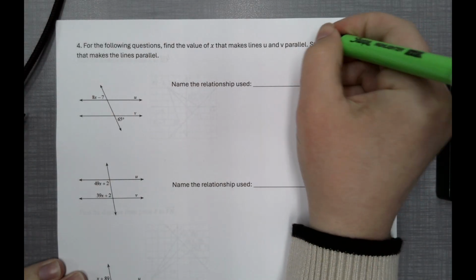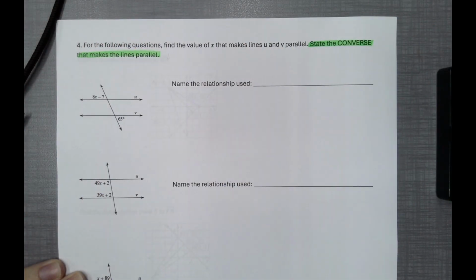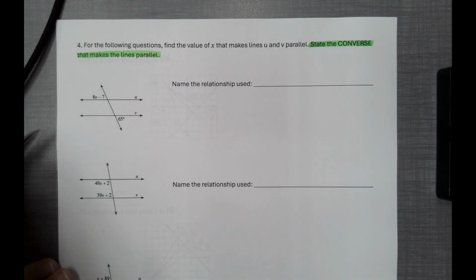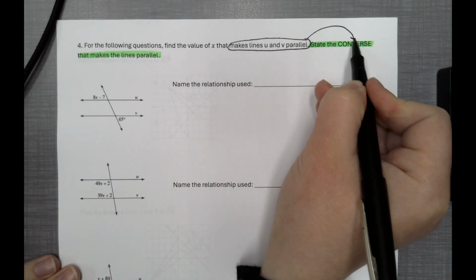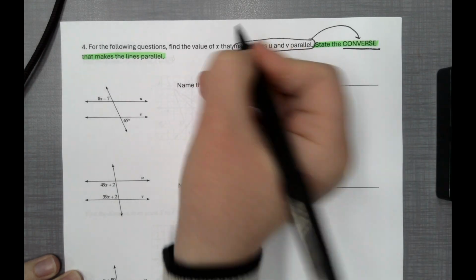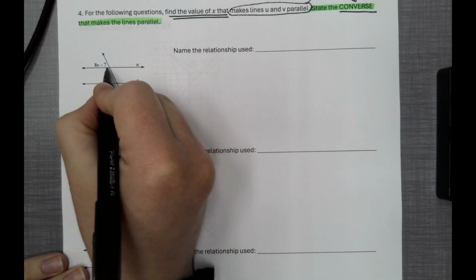It looks like we're doing the exact same thing. For the following questions, find the value of x that makes parallel lines. Now remember, this is also state the converse. We also want to make parallel lines. Since we want parallel lines, the word converse is going to be in our answer. They do want the value of x, so we're basically doing the same thing except we're using the word converse to do it. So let's do our little inside.